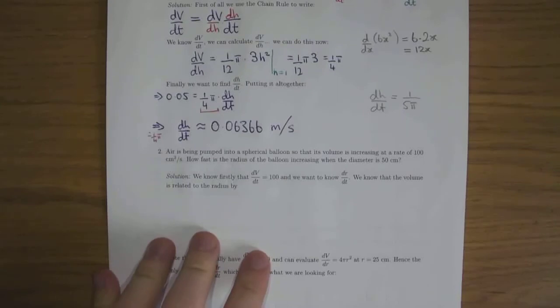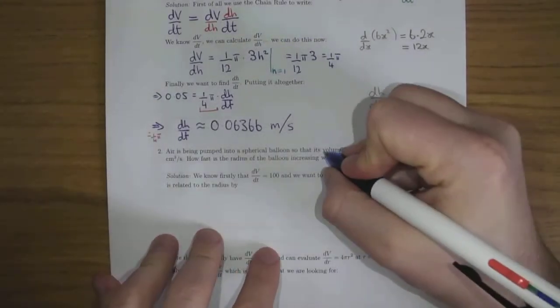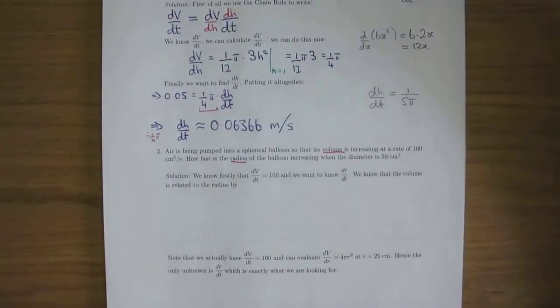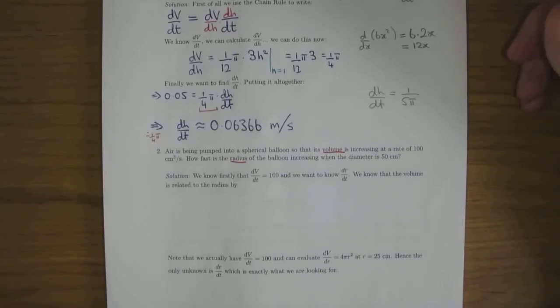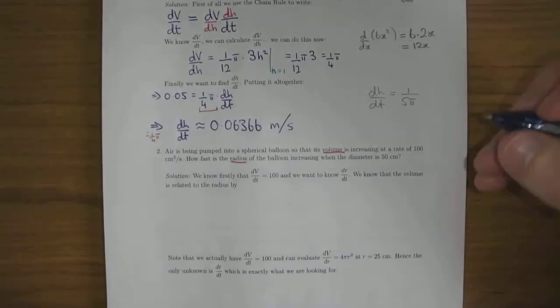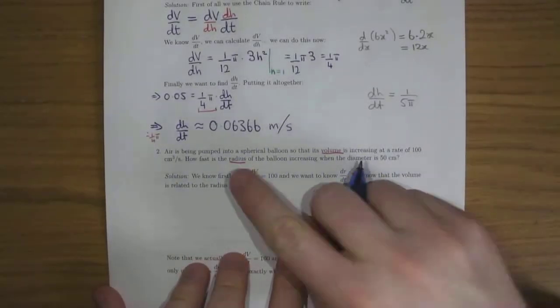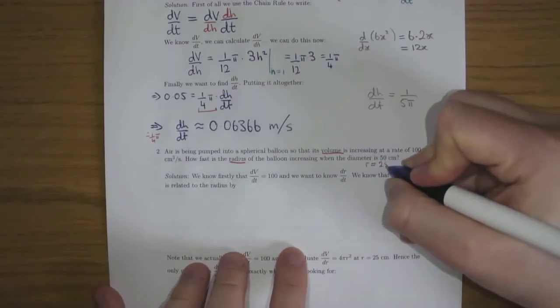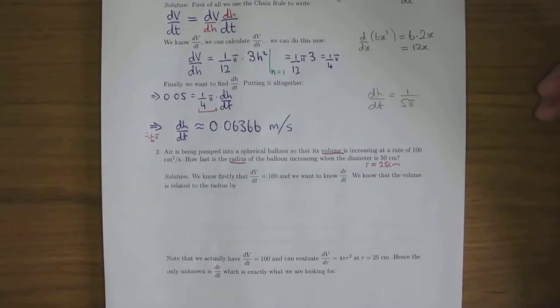So what are the variables? Volume, radius. Now diameter is here. It's funny, I remember when I was in primary school they talk about diameter first, but once you move on you don't really use the diameter; the natural thing is radius. So we're going to instead talk about radius, and we're talking about when the radius is half the diameter, 25 centimeters. The other thing knocking around, of course, is the time.